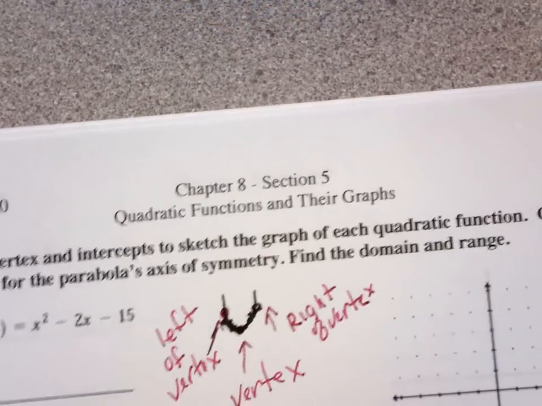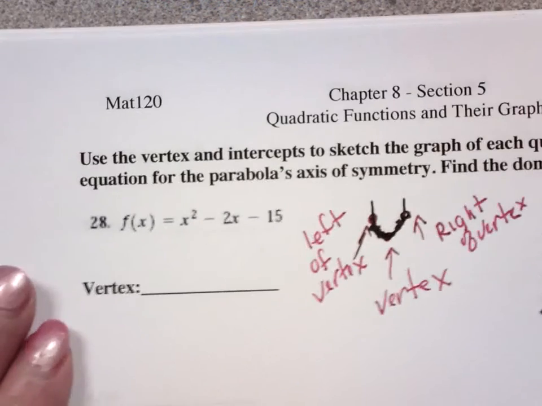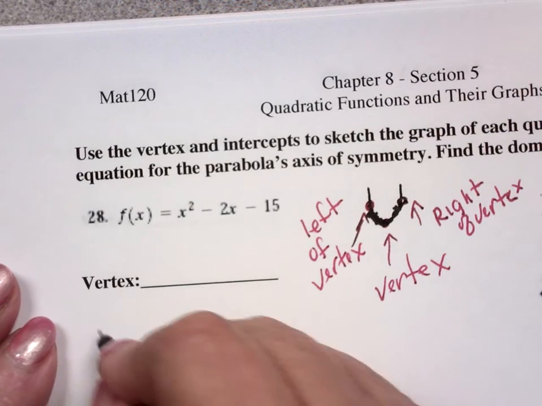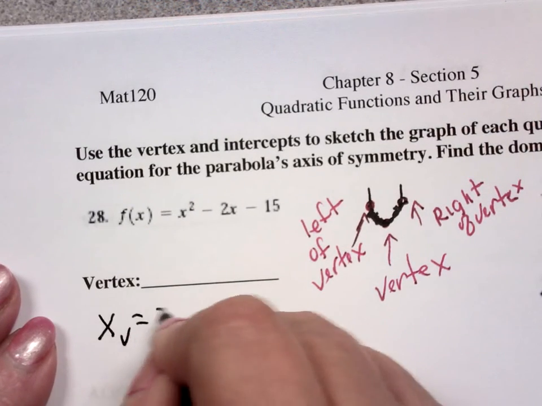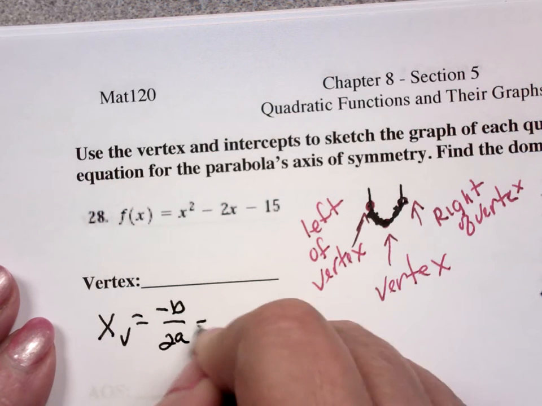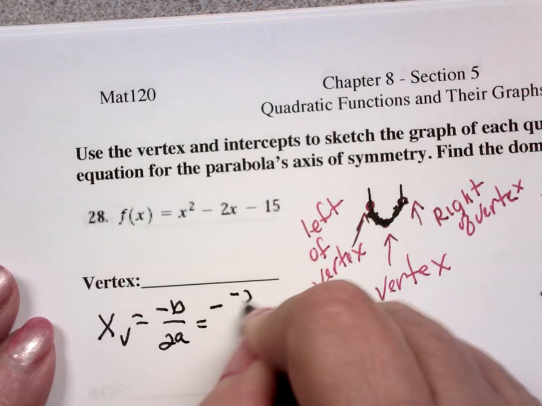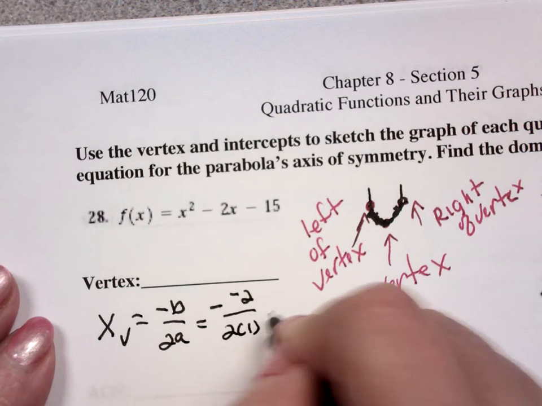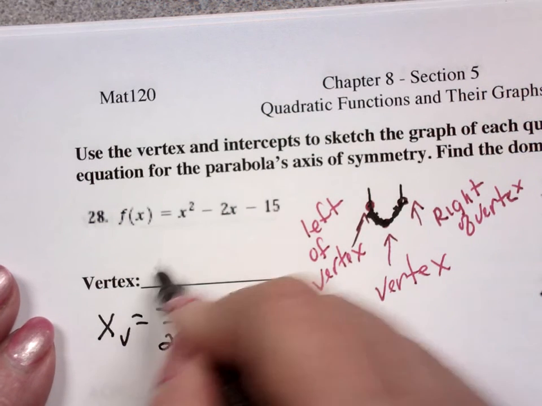So here we go. Well, the first thing we want to find is the vertex. So the x-coordinate of the vertex is minus b over 2a, which is minus b, minus 2, over 2 times 1, which is 1. I like that a lot.